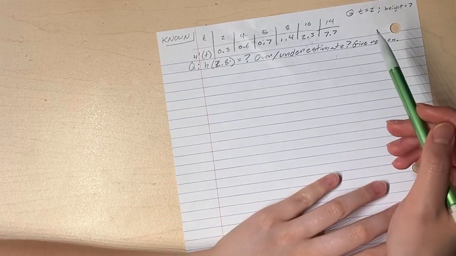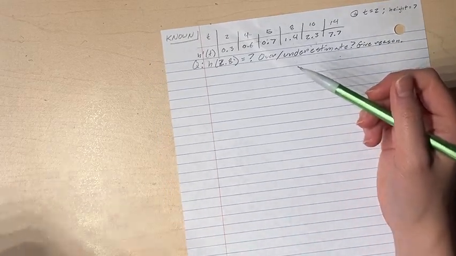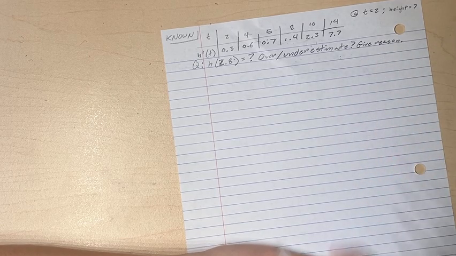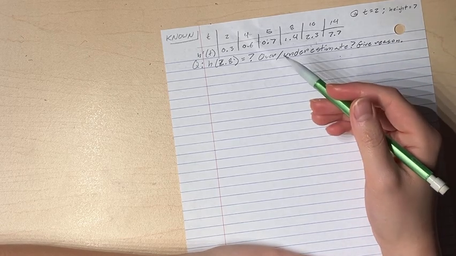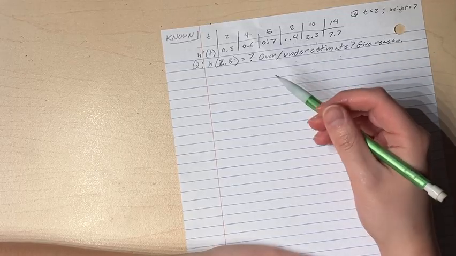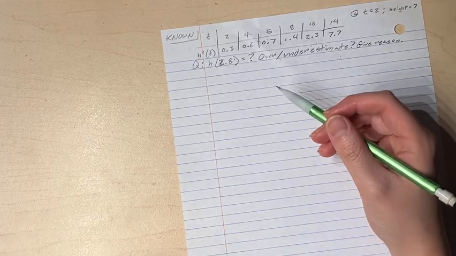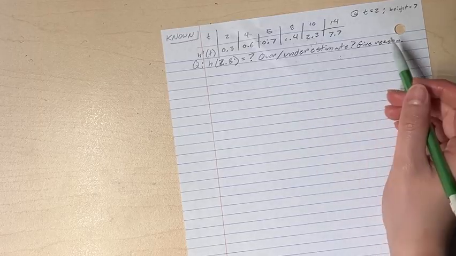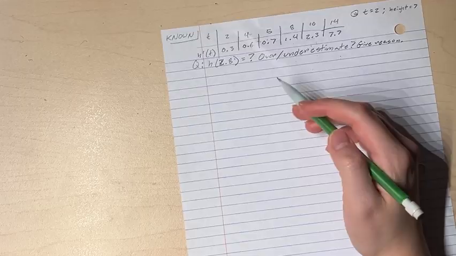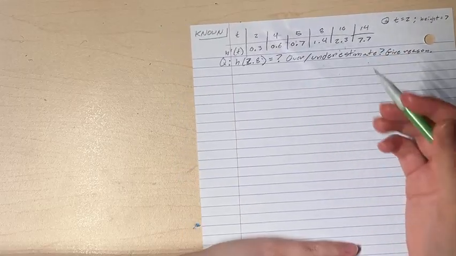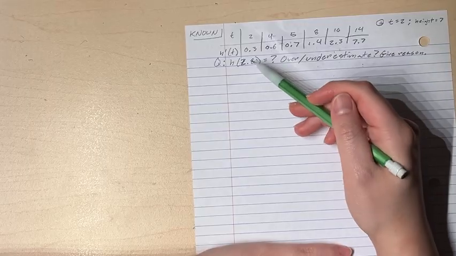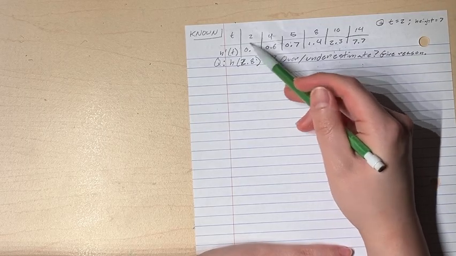It's asking us to use tangent line approximation, which means that we're just going to use the tangent line at the closest value that we know to estimate what the value would be at t equals 2.8. So in this case, the closest value that we know for sure to 2.8 is t equals 2.